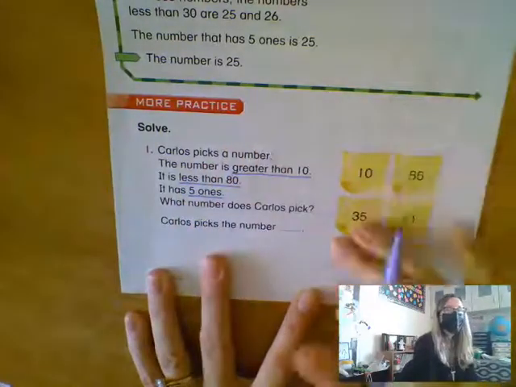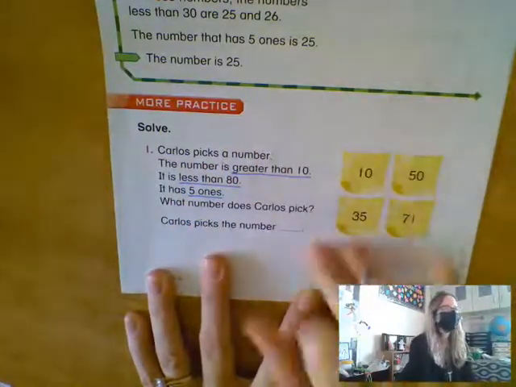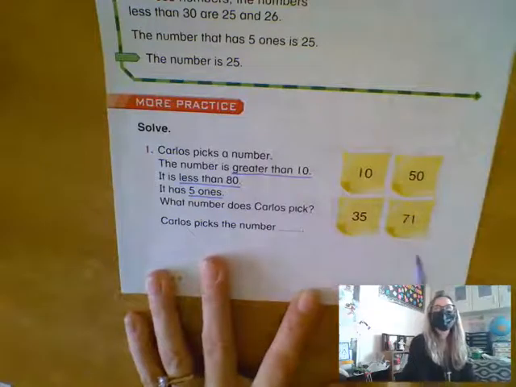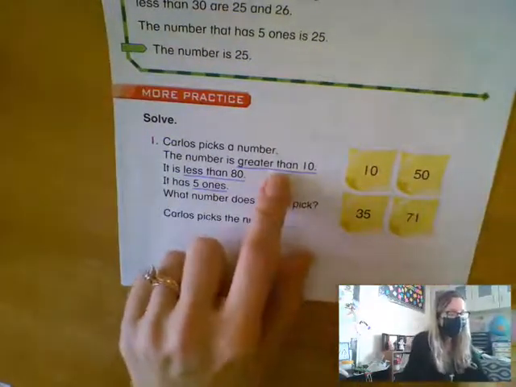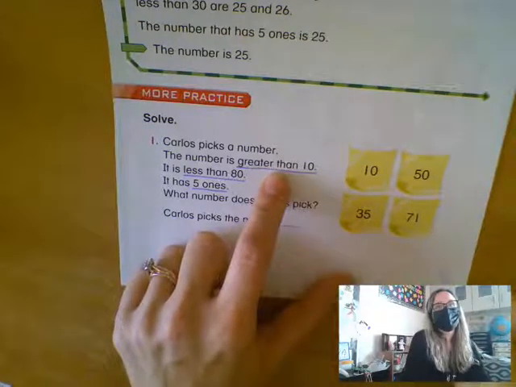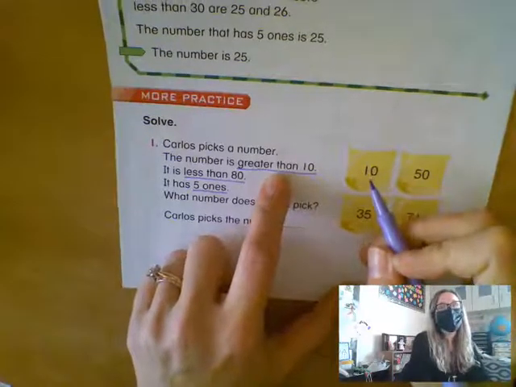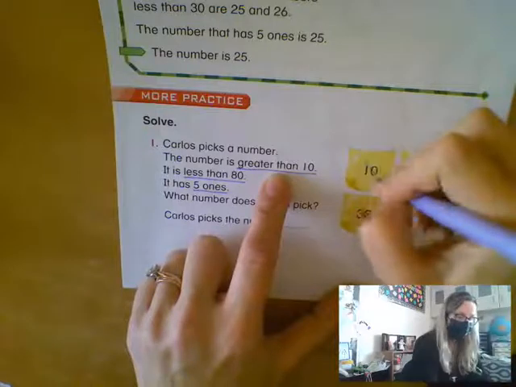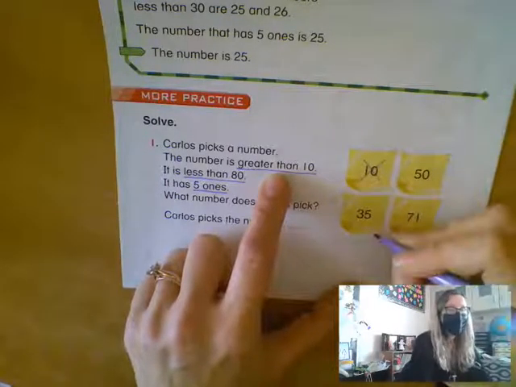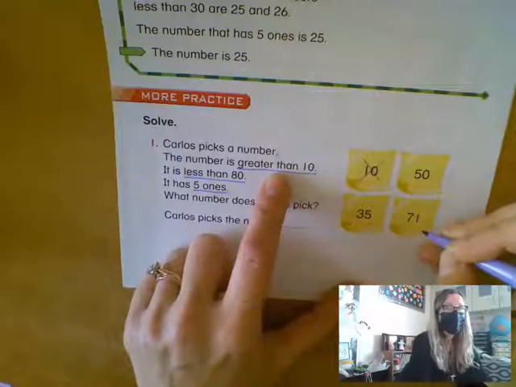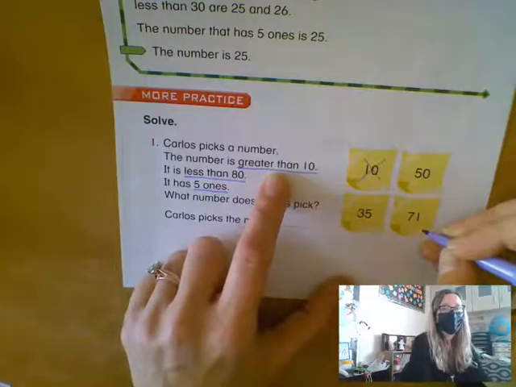Who can walk me through this problem? I want one of you to walk me through it. Okay, Faith, walk us through it. Our first clue is? Greater than 10. Okay, so is 10 greater than 10, Faith? No, so it can't be 10. Is 50 greater than 10, Faith? Yeah. Is 35 greater than 10? Yeah. Is 71 greater than 10? Yeah. So what's the next thing I do, Faith?